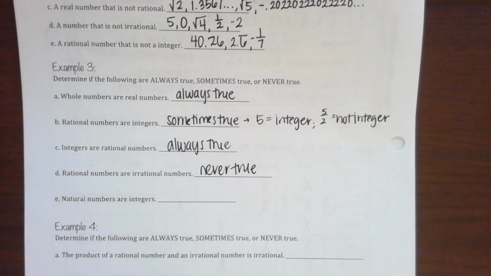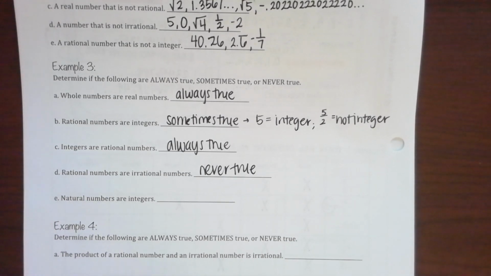And finally, natural numbers are integers. Natural numbers are integers. Who wants to help me with this one? Kingston, give people a chance. I love your participation heart, but baby, you are maxing out participation, and I love it. But let somebody else try. So I've heard from Annabelle, Kinley, Aaliyah, and Kingston, and Kylan. So who wants to help me with this one that I haven't said their name for?